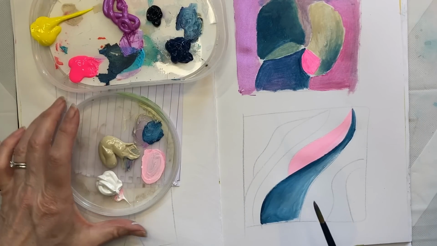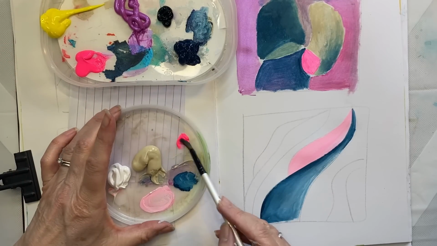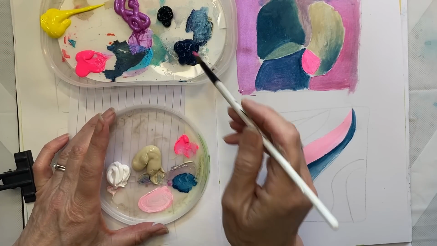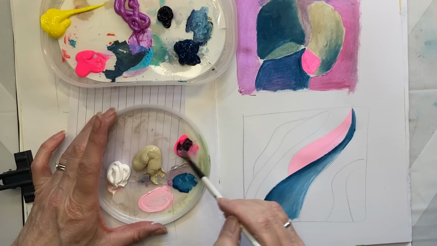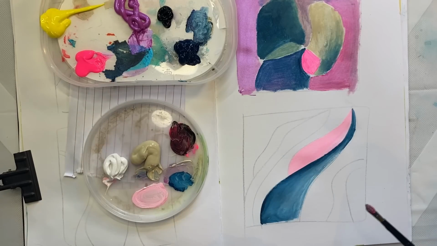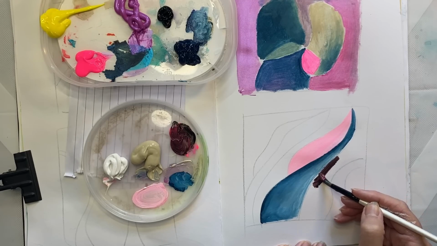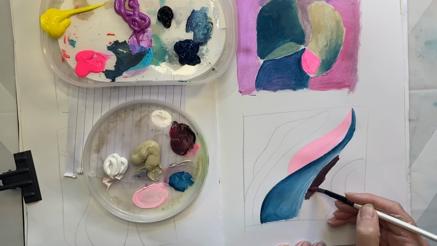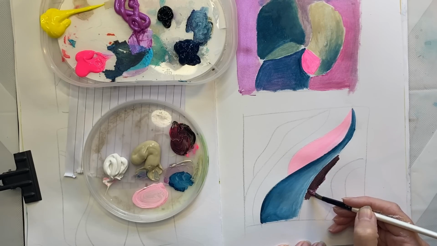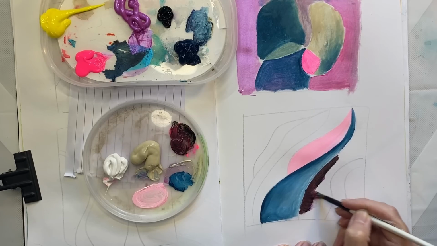Okay, so what I'm going to do now, I'm going to take the pink. I'm going to add a little bit of black. With black, you only need an absolutely tiny bit to make a difference. You really do. And when you add black to this neon pink, you get this really interesting dusty grey colour, which I really like.